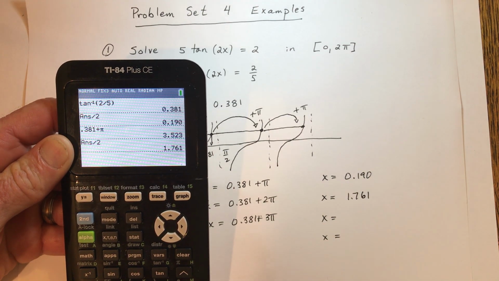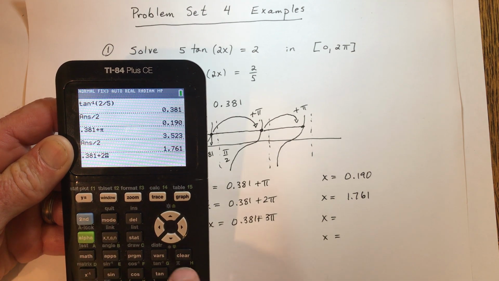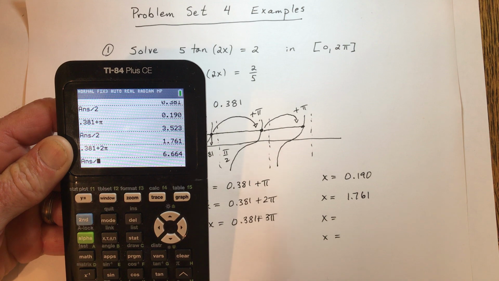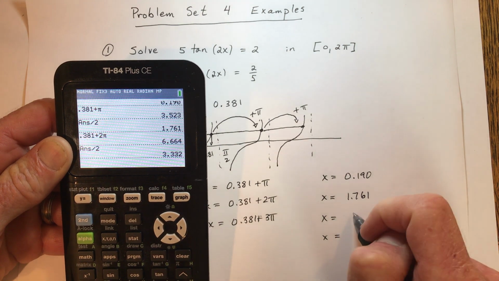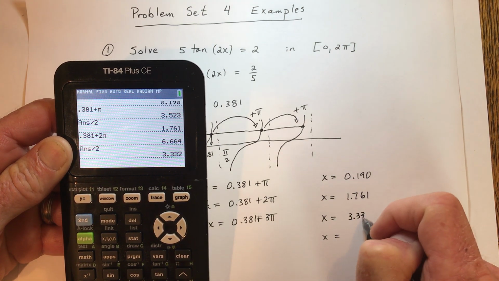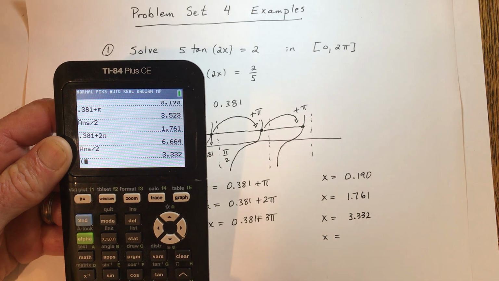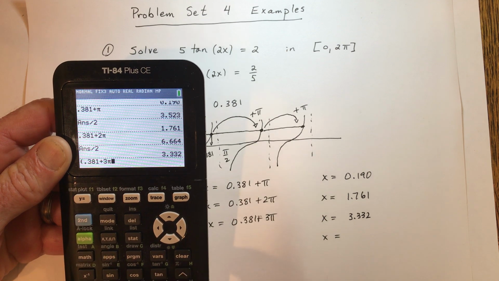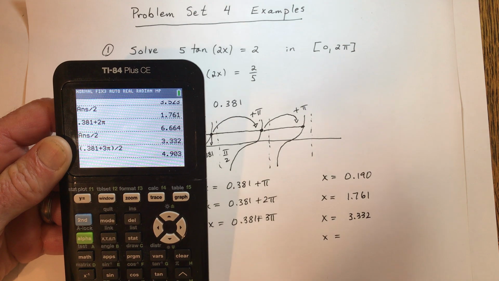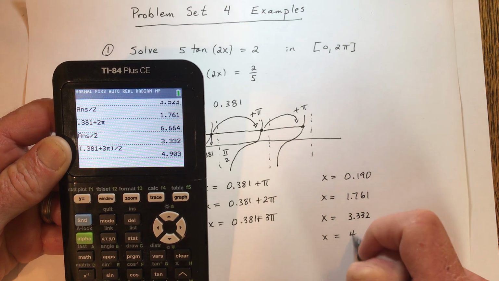1.761. Take 0.381 plus 2 pi, hit enter, and divide by 2. 3.332. And I could also do it this way, put it in parentheses, add 3 pi, parenthesis, and divide by 2. 4.903.